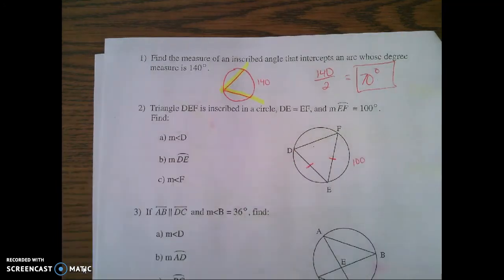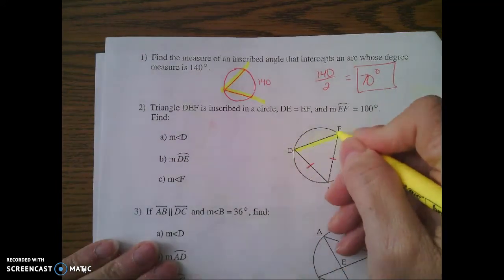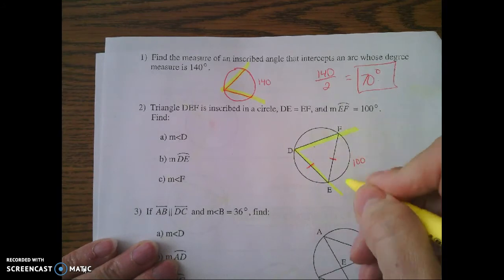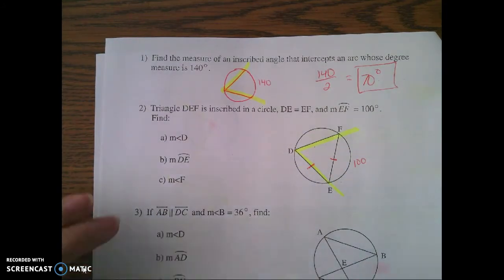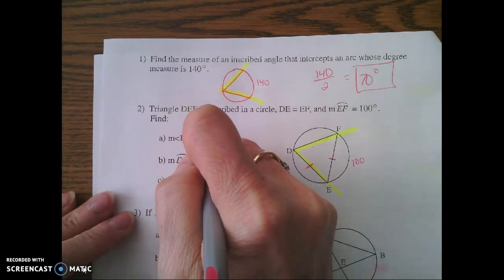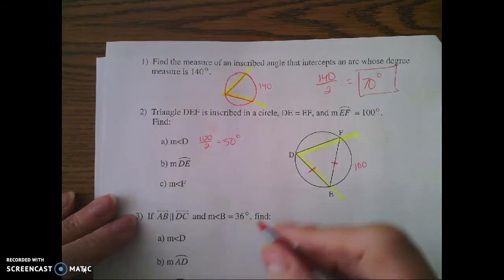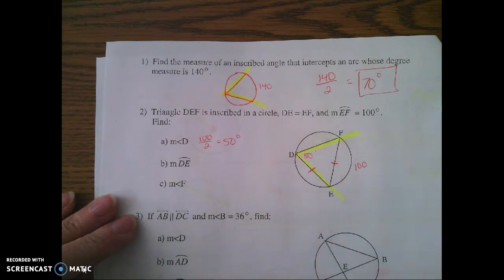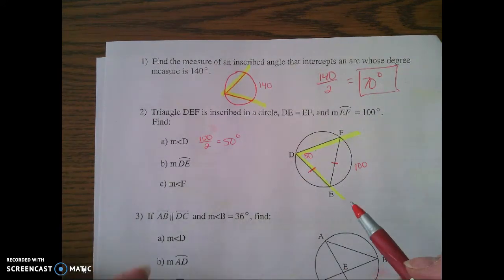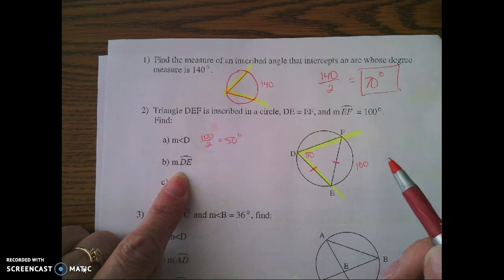All right, now I want you to find the measure of angle D. So find D, zoom it out, go out to the circle. It intercepts that arc of 100 degrees. So it's inscribed. We're going to take 100 divided by 2, and you get 50 degrees. Anytime you find an answer, put it in the picture, because chances are it's going to help you find the next question.